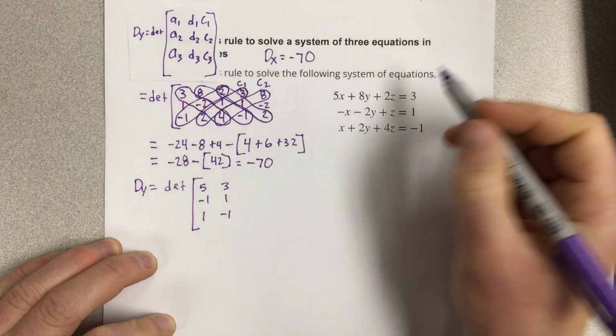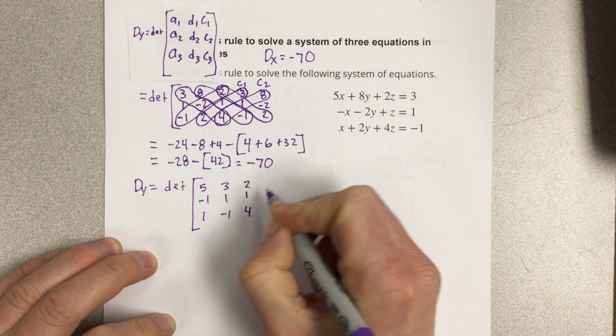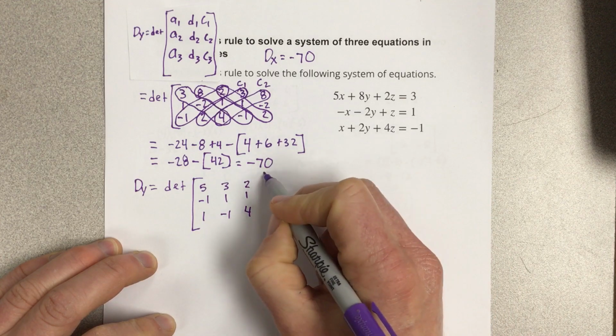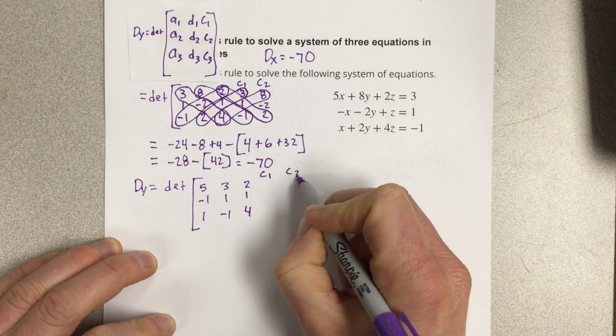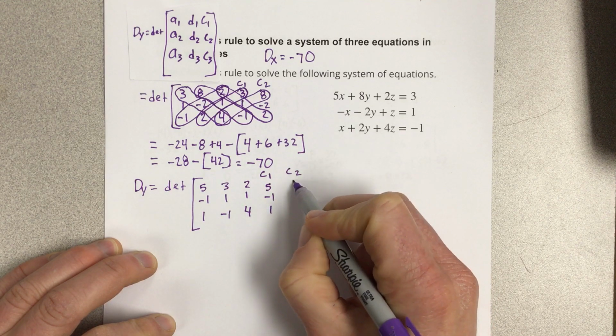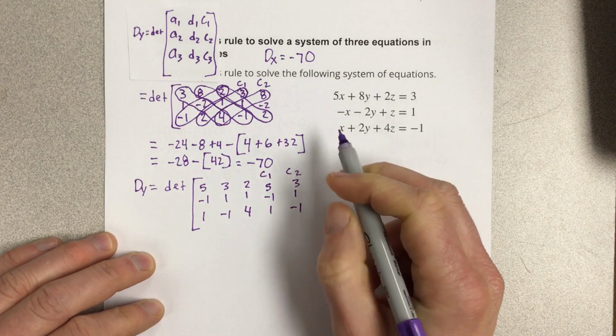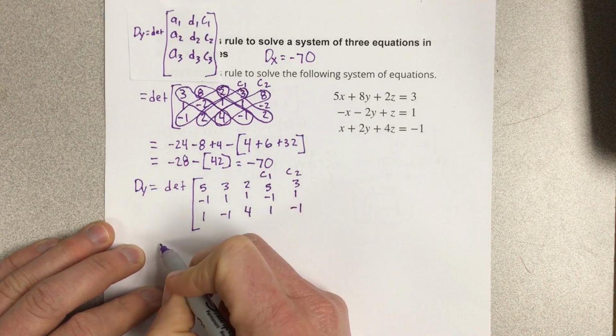C1, C2, C3, that'll be 2, 1, and 4. And then we need to expand column 1 and column 2. So that'd be 5, negative 1, 1, and 3, 1, negative 1. Let's go ahead and start finding that determinant.